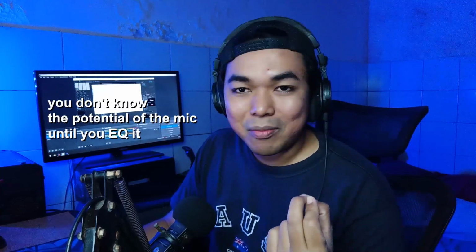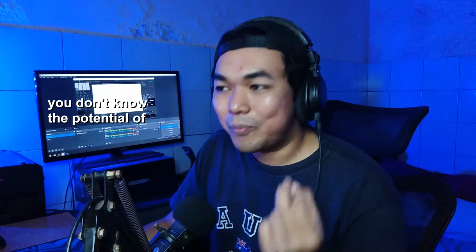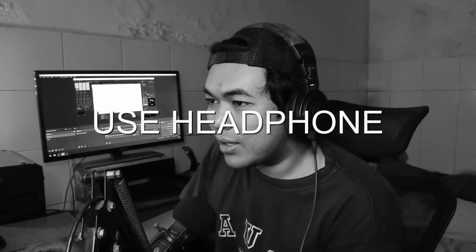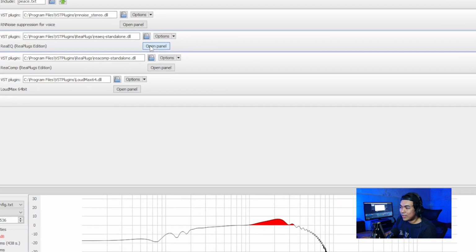And wise men say you don't know the potential of the mic until you EQ it. But what do I do if I don't know how to EQ? That's right. This is my mic without EQ. This is my mic with EQ. Very different sounding. So how do I EQ this?